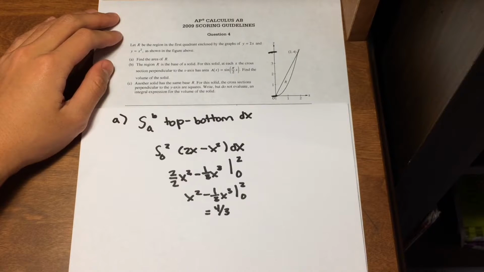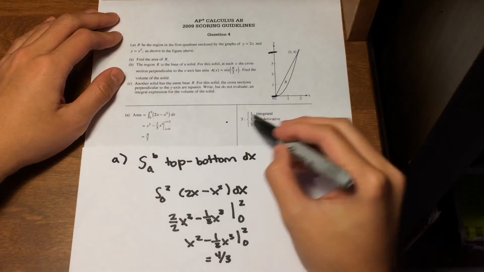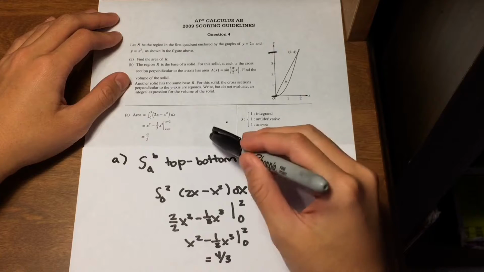So if we look at the answers, you can see that you'll receive 1 point for writing the integrand, 1 point for the antiderivative, and 1 point for the answer.